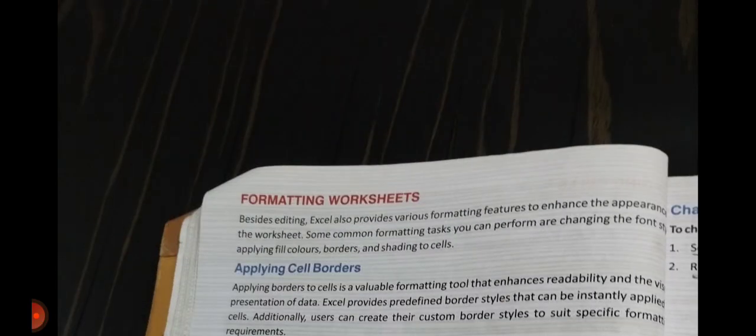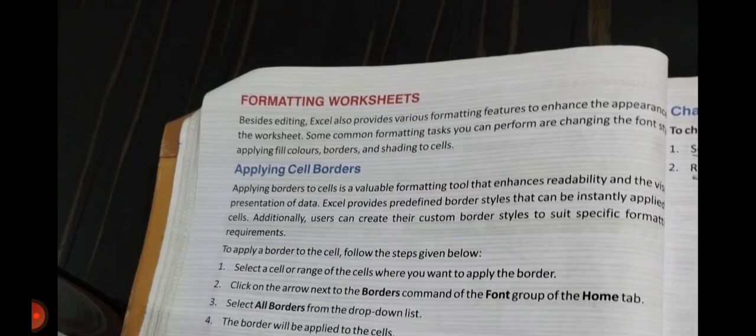Formatting worksheet. Besides editing, Excel also provides various formatting features to enhance the appearance of the worksheet. Some common formatting tasks you can perform are changing the font style, applying fill colors, borders and shading to cells.